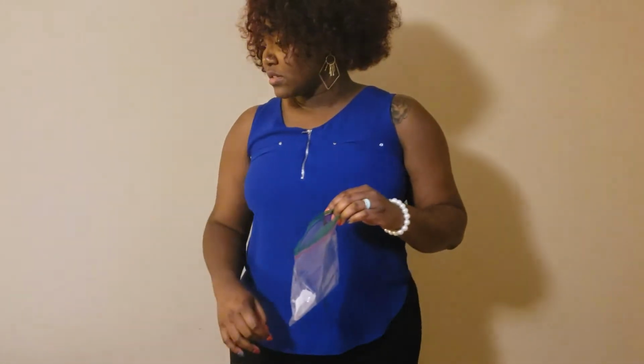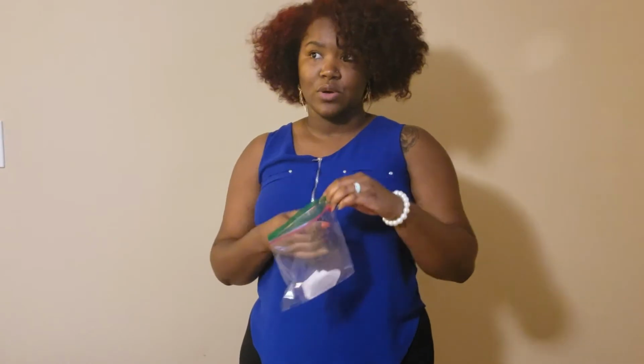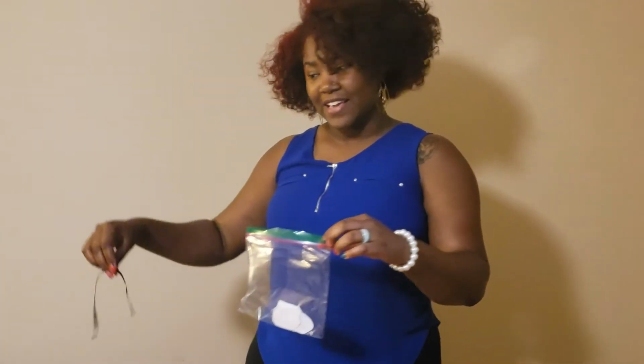There are 4 on each side, so 8 shapes. So every person gets 4 shapes to symmetrify. Okay? And we're going to do that.